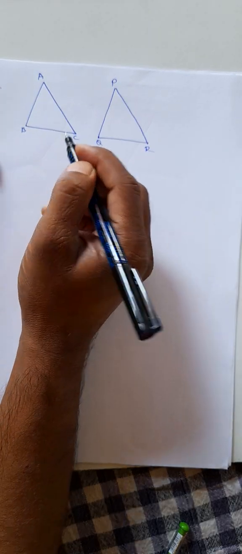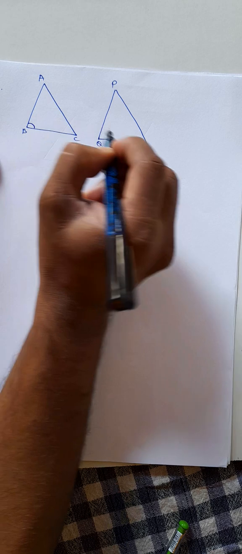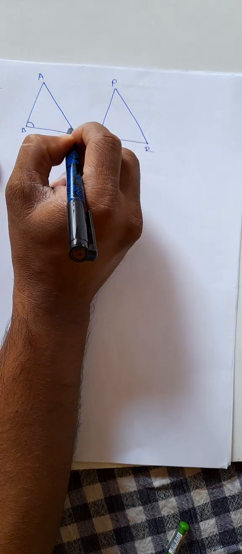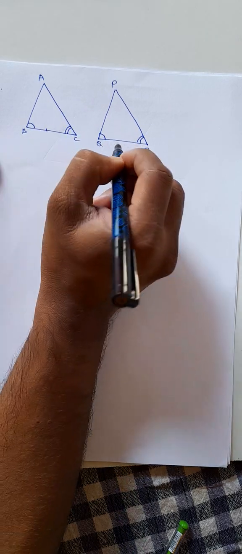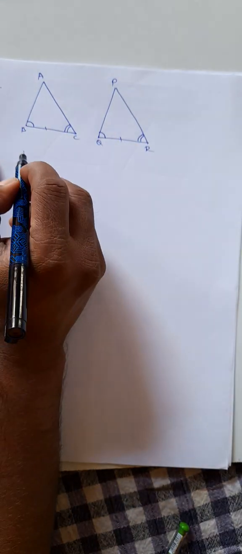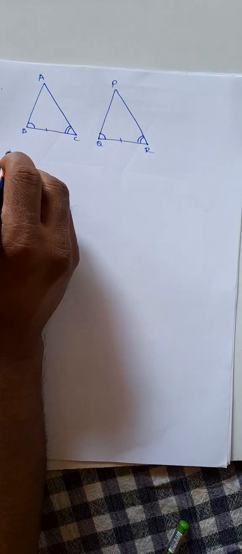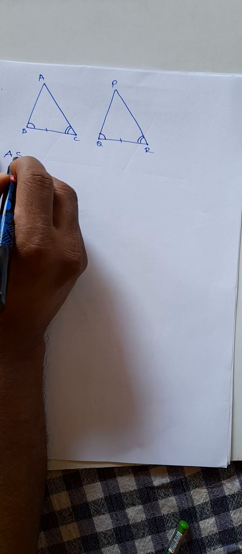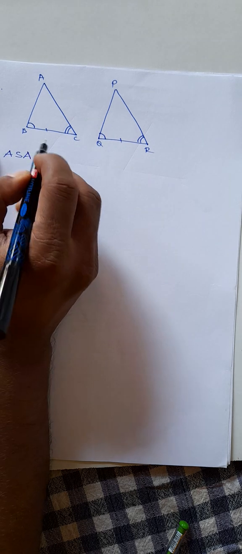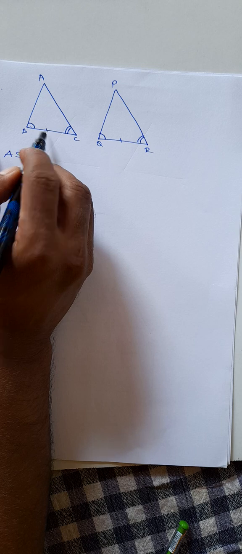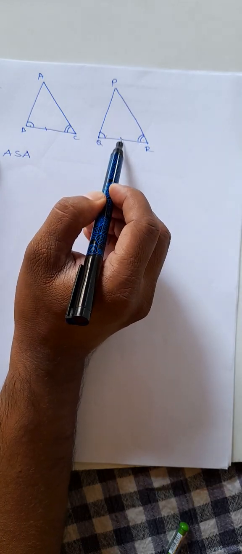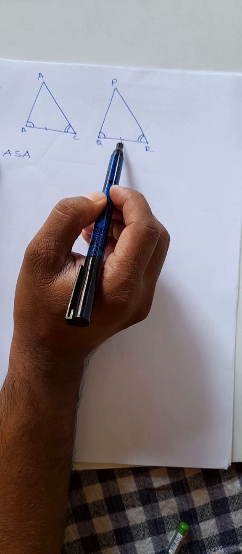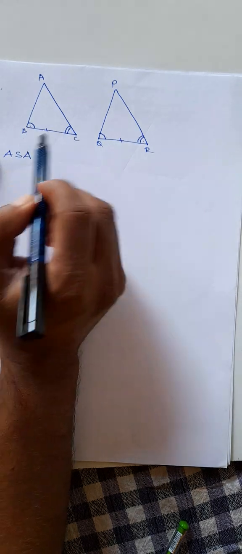Now here suppose angle B equal to angle Q, angle C equal to angle R, and BC equal to QR. This condition is called angle side angle, means two angles and included side. Here also two angles and included side. Included side means the common arm for both angles.